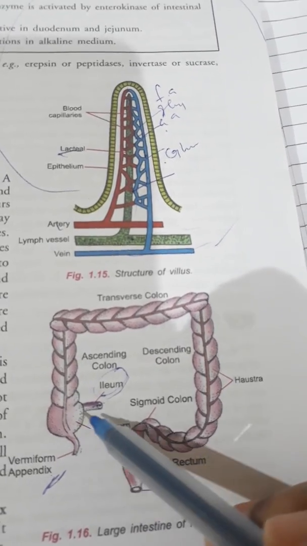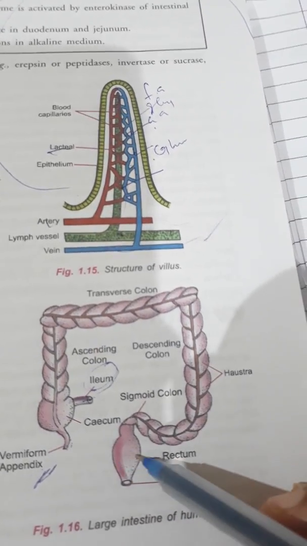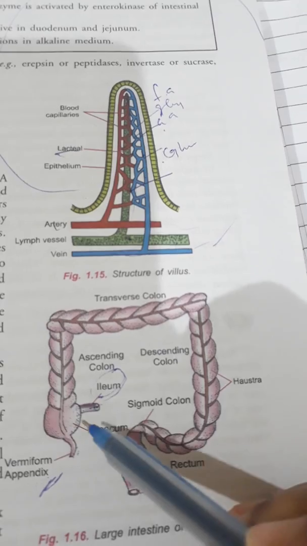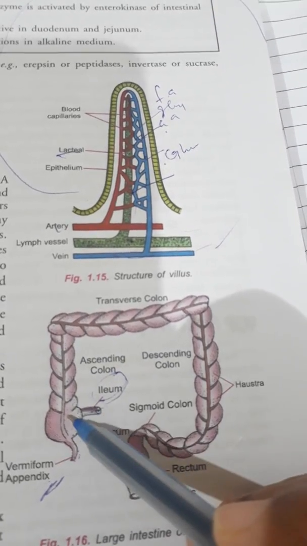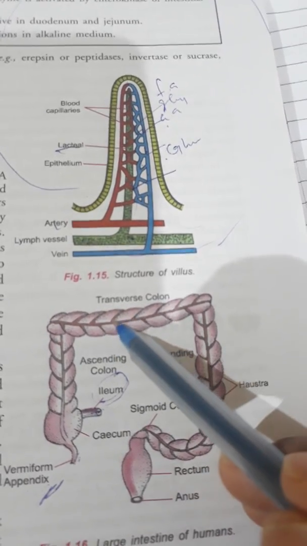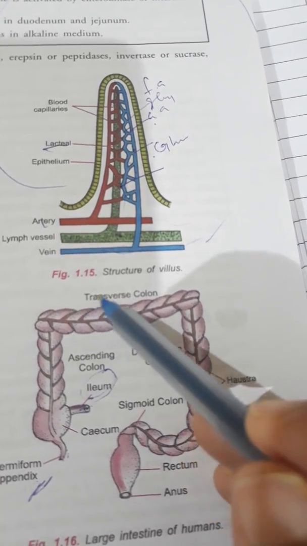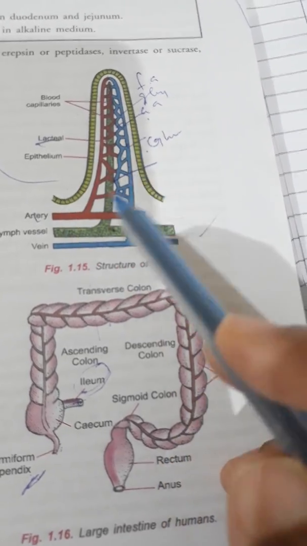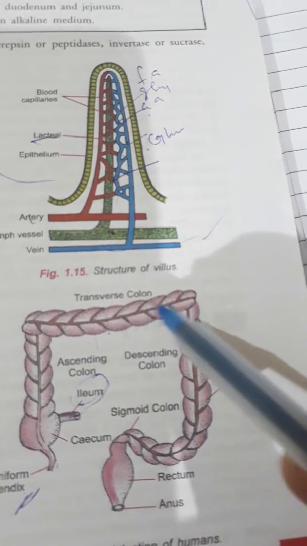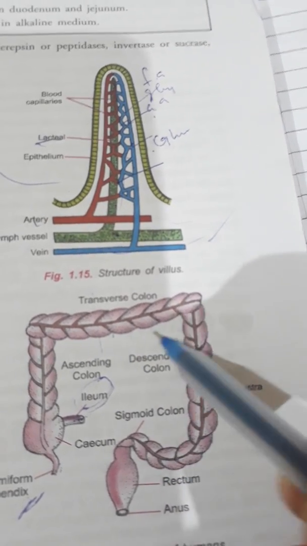So the cecum is the first part of the large intestine, then you've got the colon, and finally the rectum. In the colon, which is ascending, transverse and descending, when undigested food enters, the excess water present in it will be absorbed by the walls of the large intestine. If a section of this is taken and seen, you will again find villi present. They absorb the water present in the undigested food, and as the food moves down, this will again be through peristalsis.